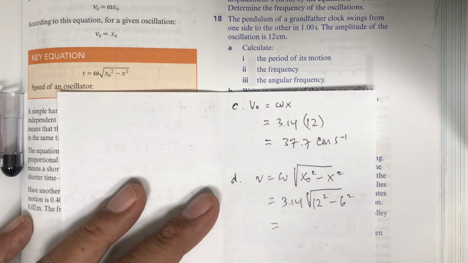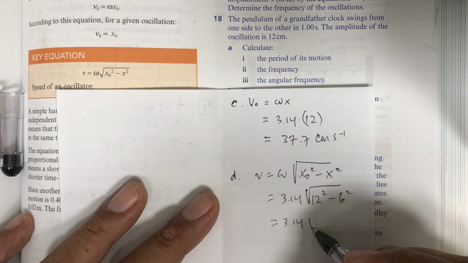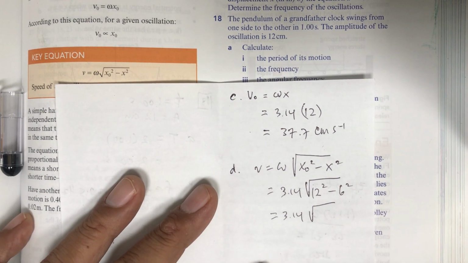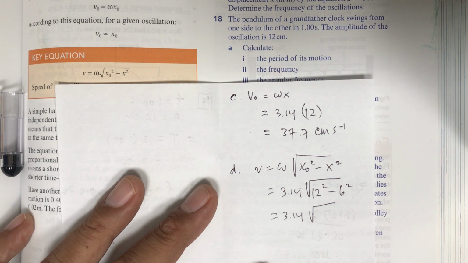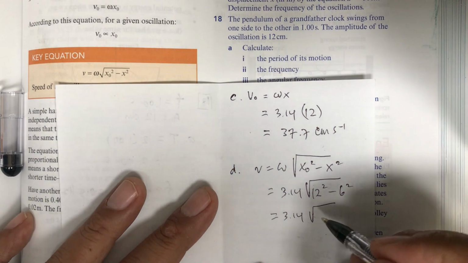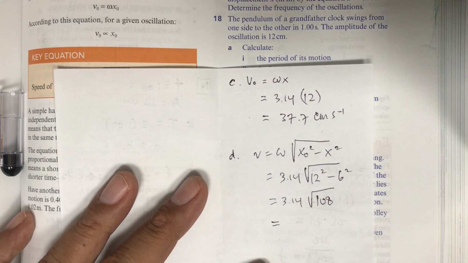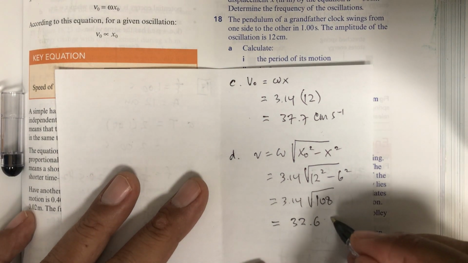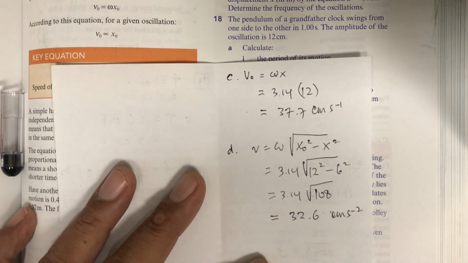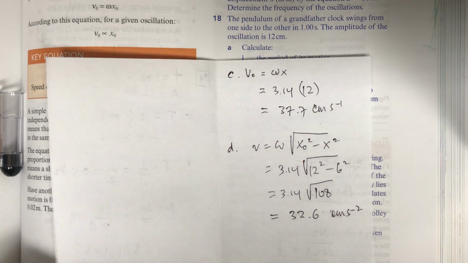So this is 3.14 times root of 144 minus 36, which is root of 108, about 10.3, times 3.14 gives about 32.6 centimeter second minus 1, because we are still in centimeter. Okay, that's it.